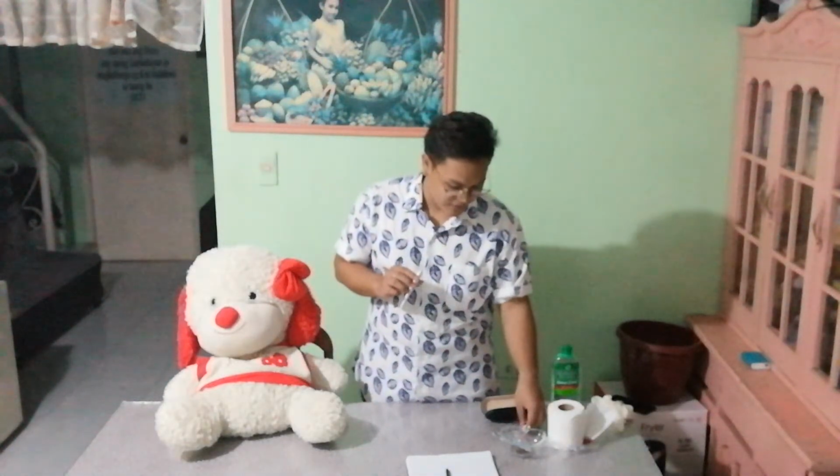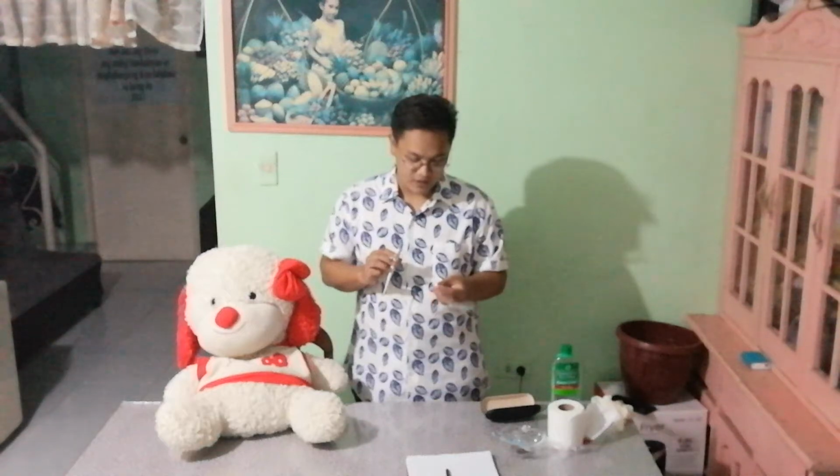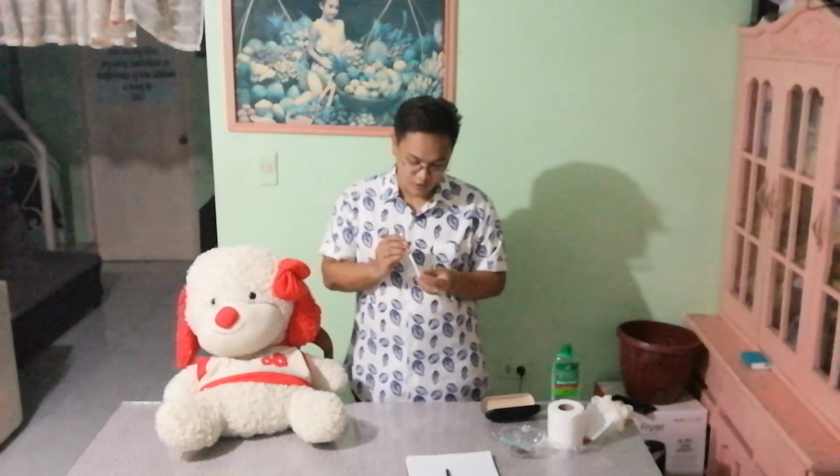We will need a disposable probe cover. We need to put the probe cover on the thermometer, slide it on and let it snap in place.